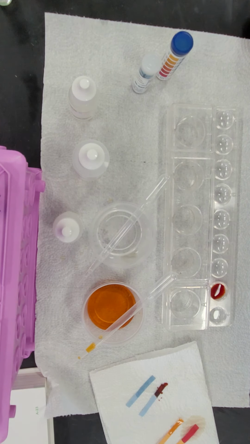So we've learned that substance A is not miscible in water or ethanol. It does not contain water. It is not corrosive, and it is not toxic. Substance B is miscible in both water and ethanol. It does contain water. It is very corrosive, and it is very toxic.